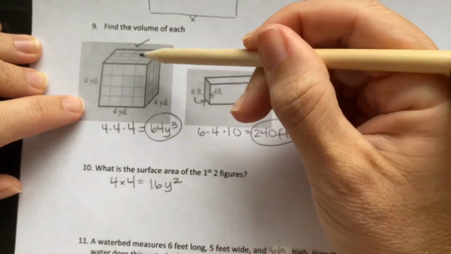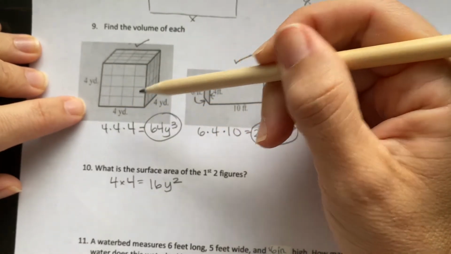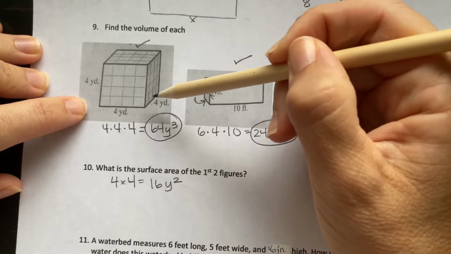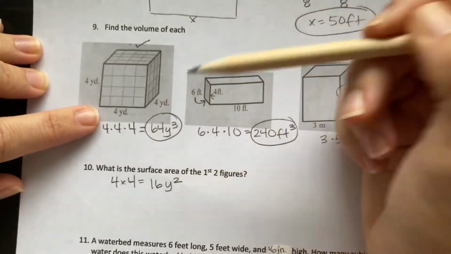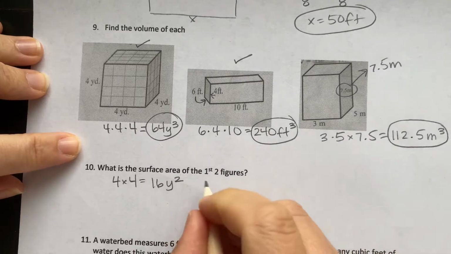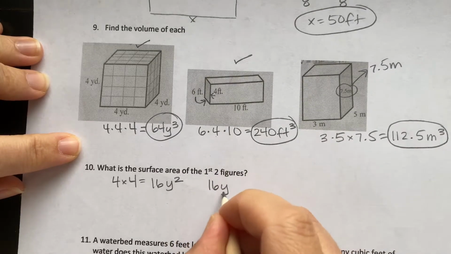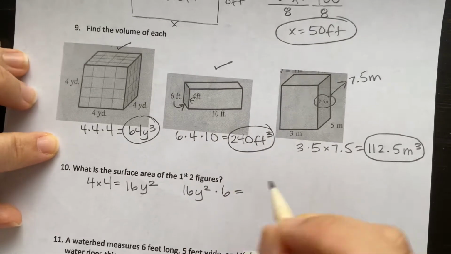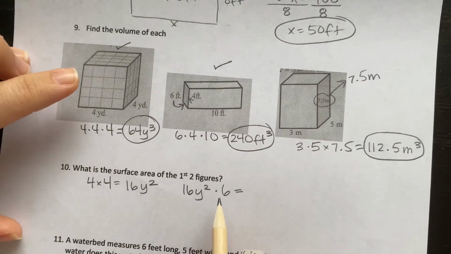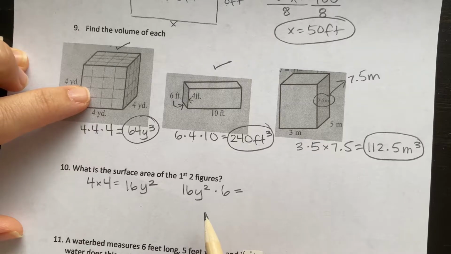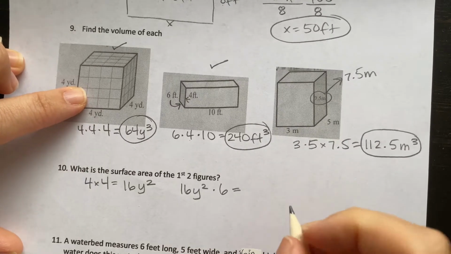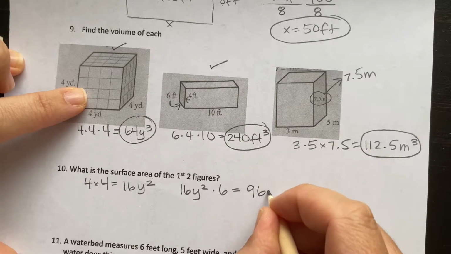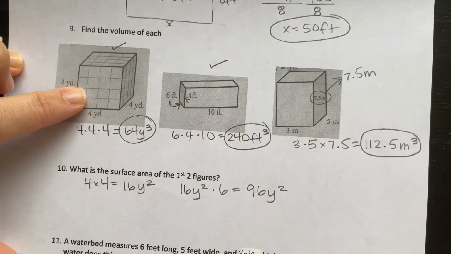There are 6 sides to this cube, and all of the dimensions for all of the faces are the same because it's 4 by 4 by 4. So all we need to do is take this 16 yards squared and multiply it by 6 because we have 6 of these faces that are exactly the same area. So 16 times 6 is going to give you 96 yards squared as the surface area.